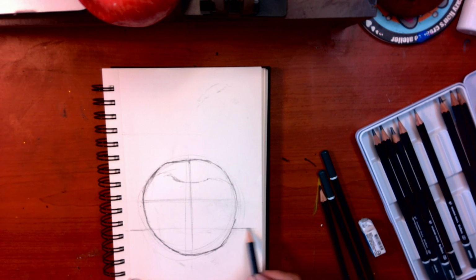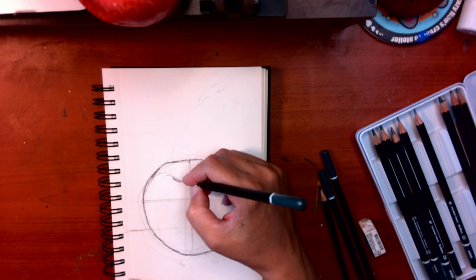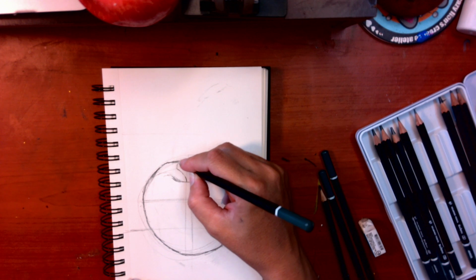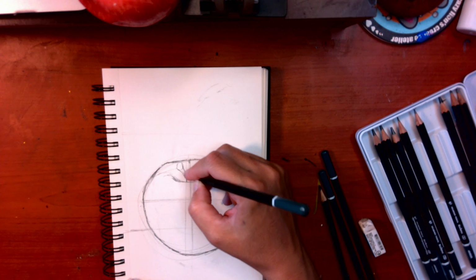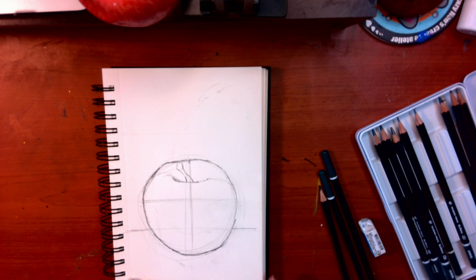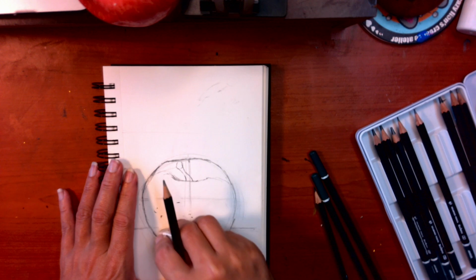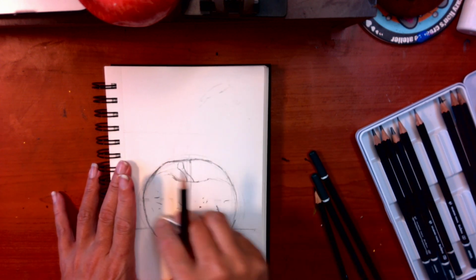So this setup might be easy. Okay, so once you have that ready, you can go ahead and start to erase some of your lighter lines.